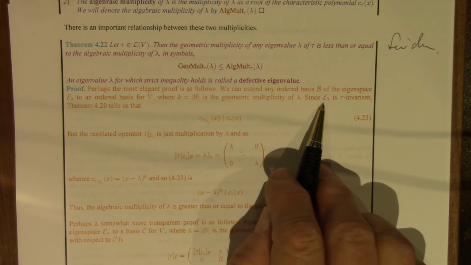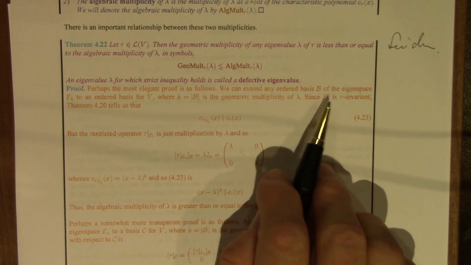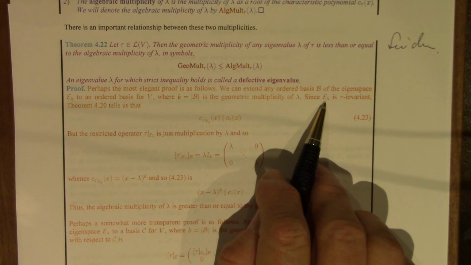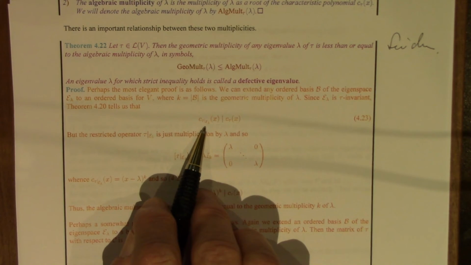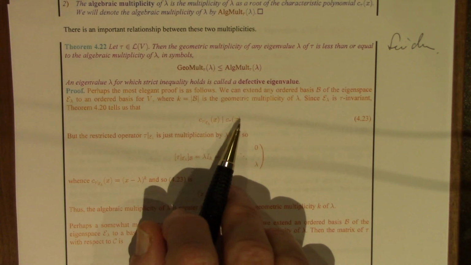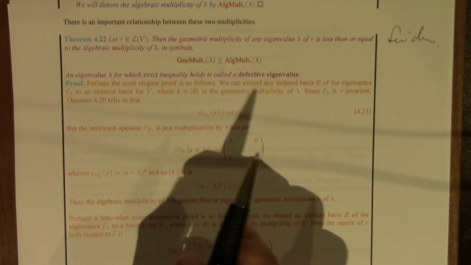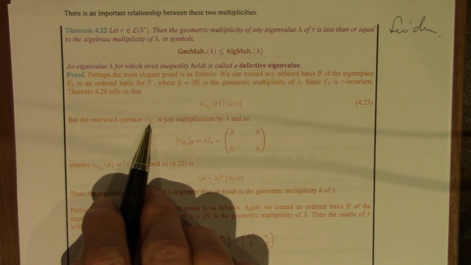Now, since the eigenspace is tau invariant, we know that the operator can be restricted to the eigenspace, and the characteristic polynomial of the restriction divides the full characteristic polynomial. But what does the restricted operator look like?